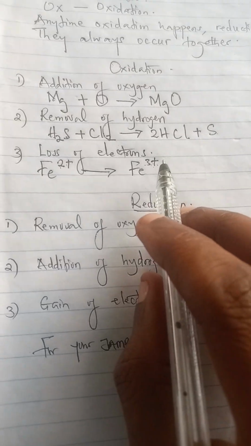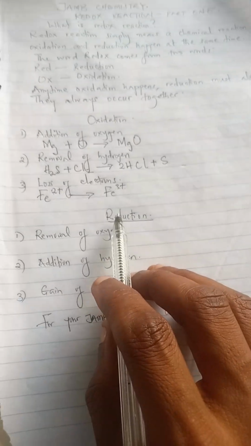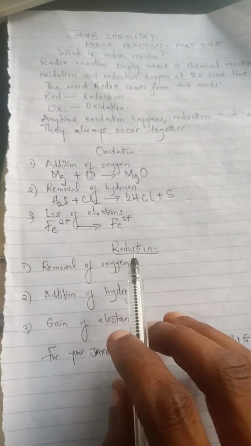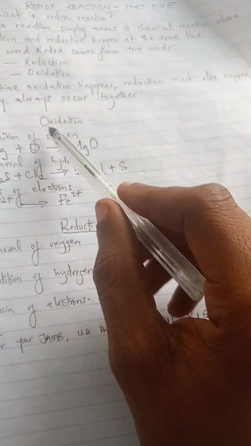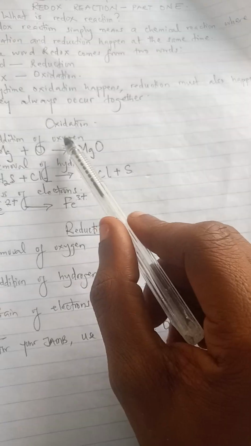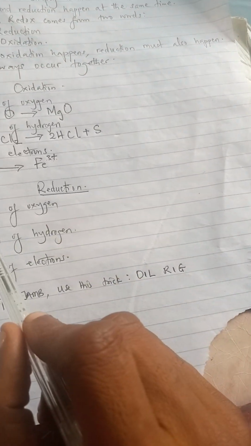I hope I'm communicating. So let's quickly go to reduction. One thing I want to tell you is that reduction is the opposite of oxidation. So if you look at oxidation, you say addition of what? Oxygen. So reduction now will be what?